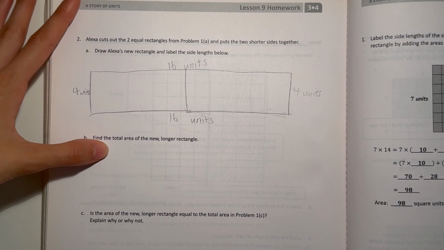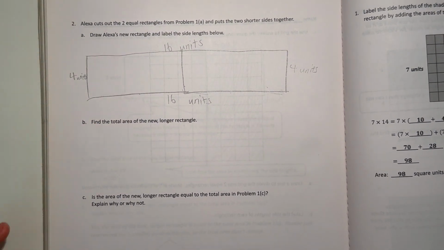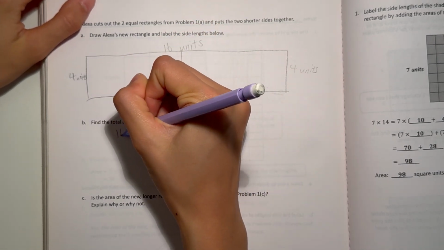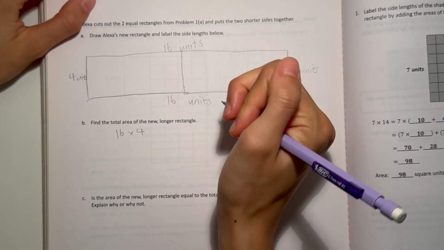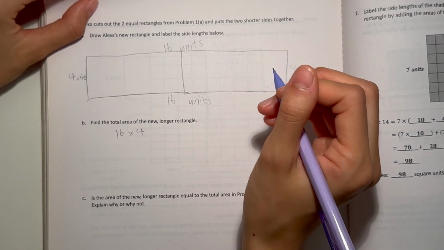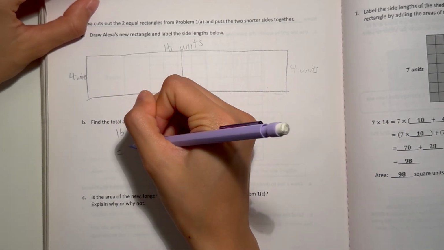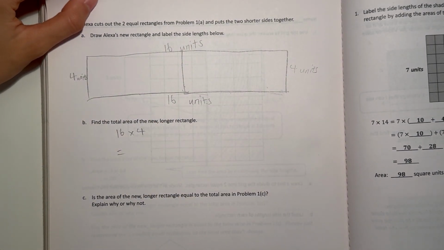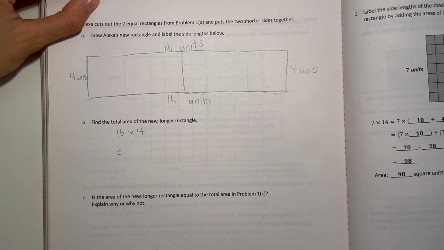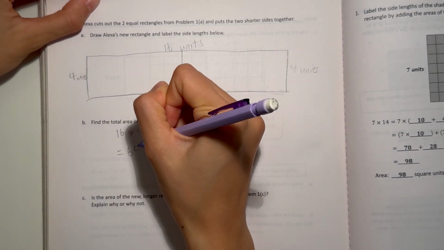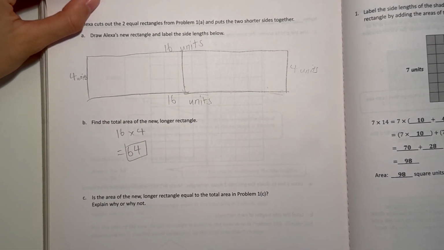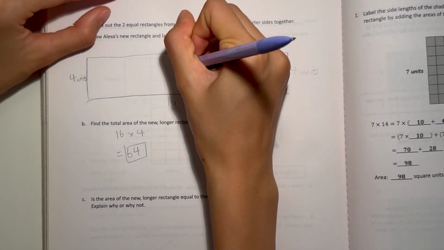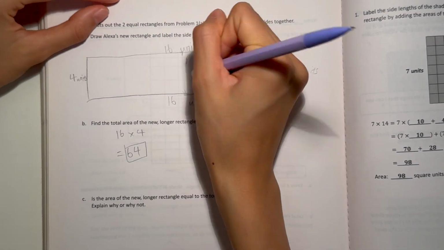Now find the total area of the new longer rectangle. So the new rectangle is 16 by 4. So do 16 times 4. And 16 times 4, that will give us 10 times 4 is 40, and 6 times 4 is 24. 40 plus 24 is 64. So our answer would be 64. So that is our new area of the longer rectangle. We can erase the line in the middle to show it's one rectangle.